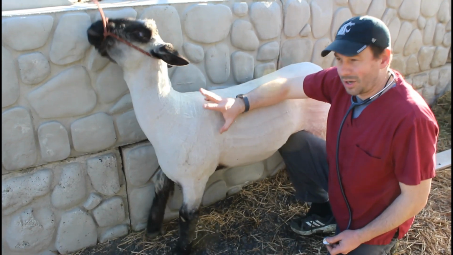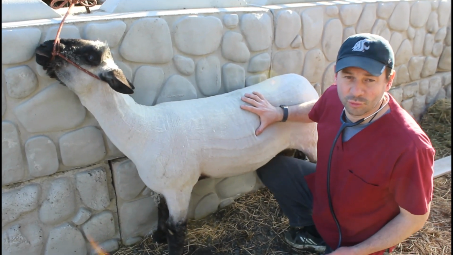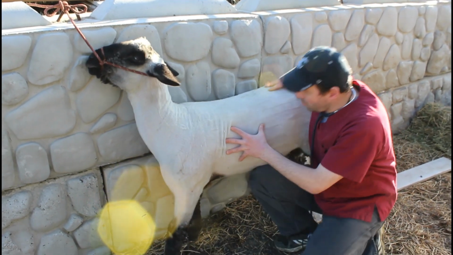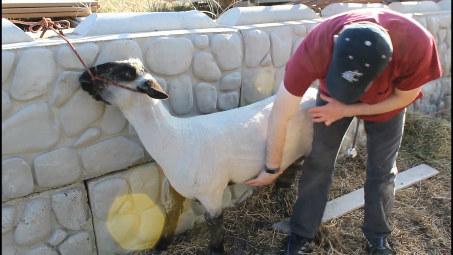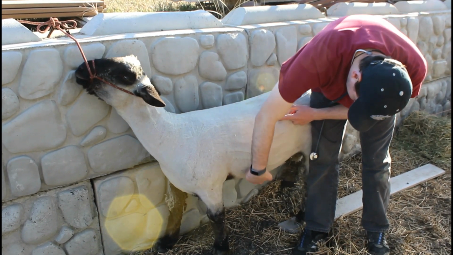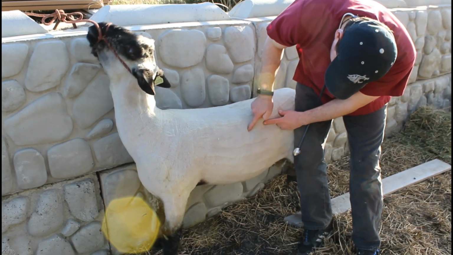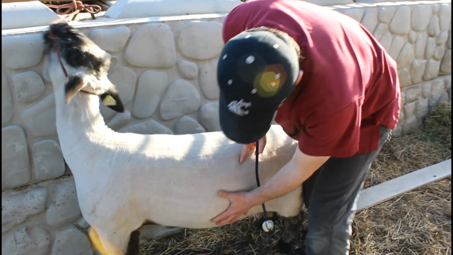Because sheep, goats, and cattle are ruminants, it is also important to determine the ruminal health. If you remember your class of nutrition, the rumen is usually located on the left side of the animal. It's a big fermentation chamber, right? Here we have more or less the diaphragm. Here you have the sternum, right? The diaphragm will run like this. So the rumen will be located on this area.